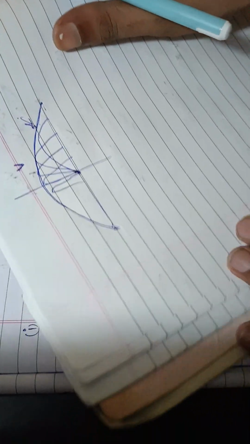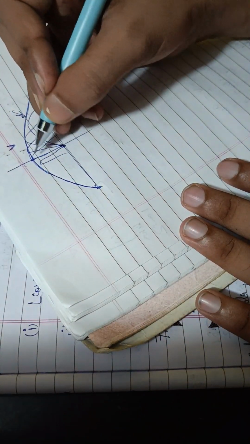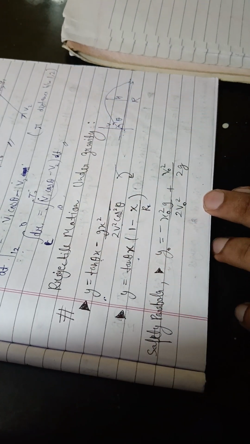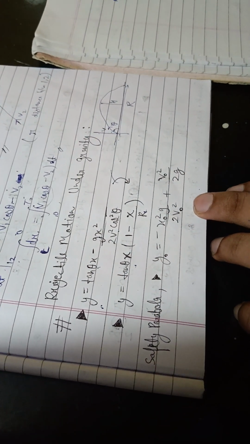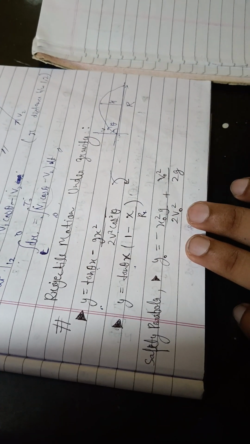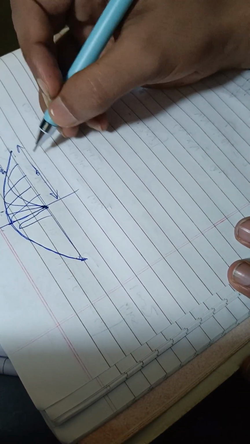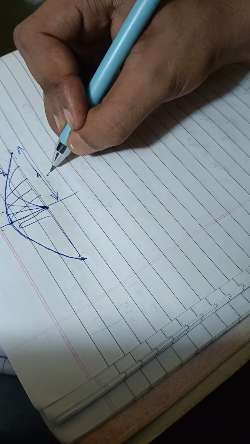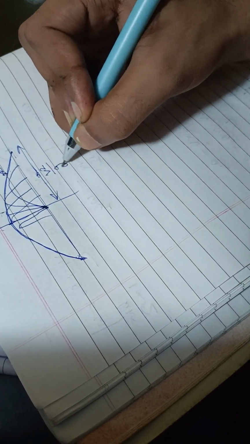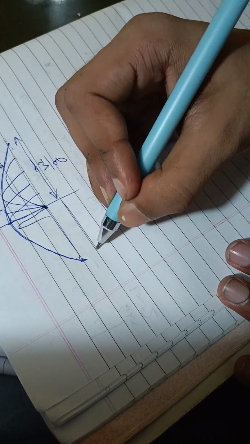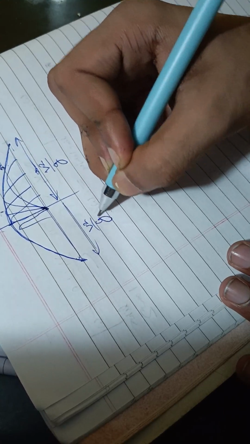And this shape is parabolic and its equation is given by this equation, and it can be easily made this way. This length is v square by g. This length is also v square by g.